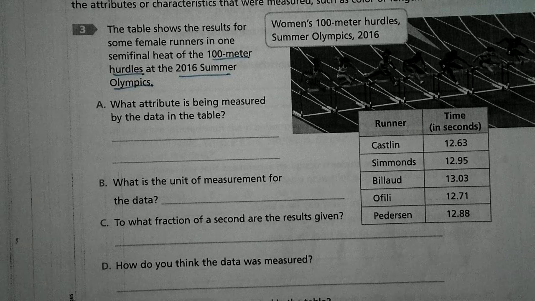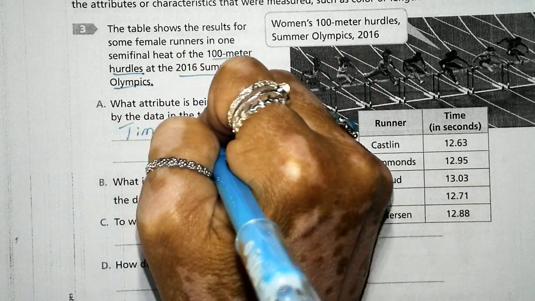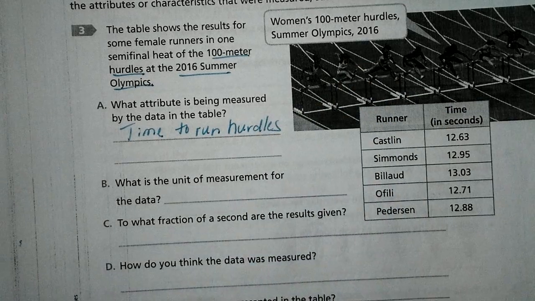Time. So what we're measuring is how much time in seconds the runners took to run. All of the runners. Yes, so time to run hurdles. That's what we're measuring.